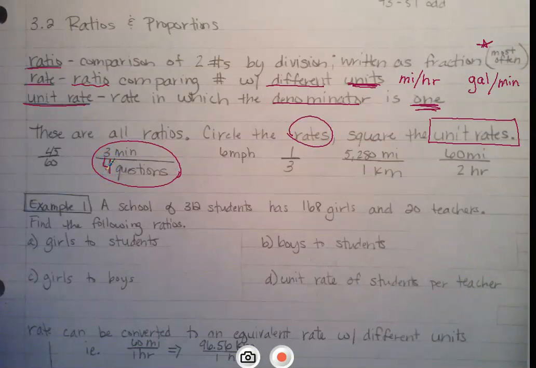The next one is 6 mph, which is miles per hour. Maybe that's your bicycling. This is a unit rate because we could write it as 6 miles per 1 hour. So 6 miles per hour is a unit rate because the denominator is 1.